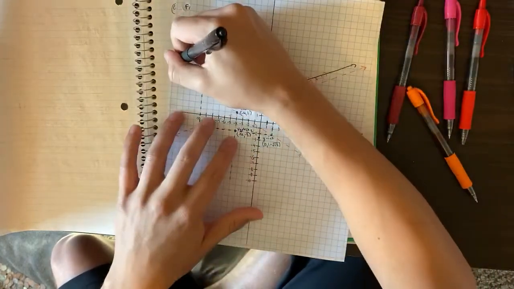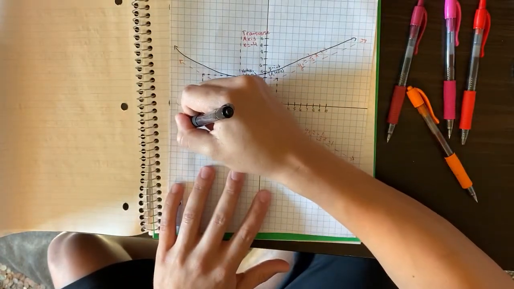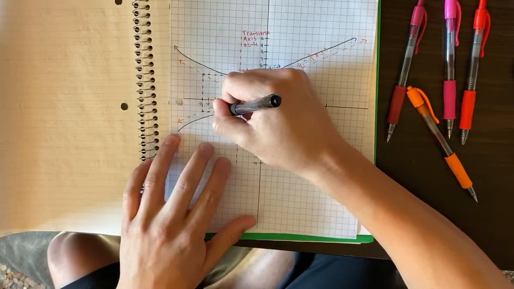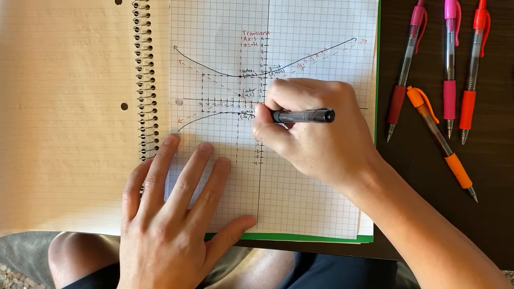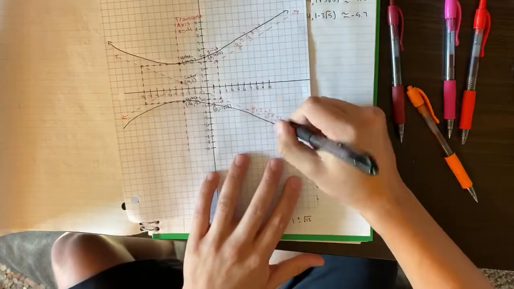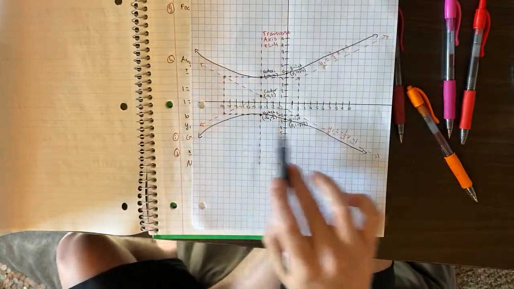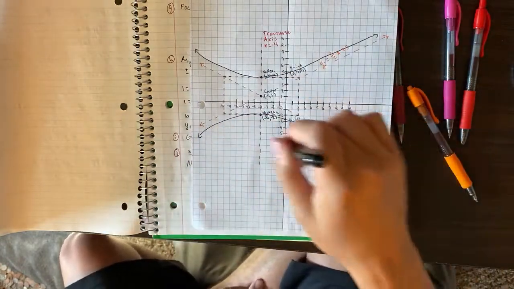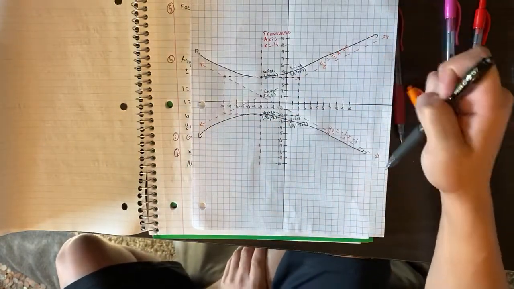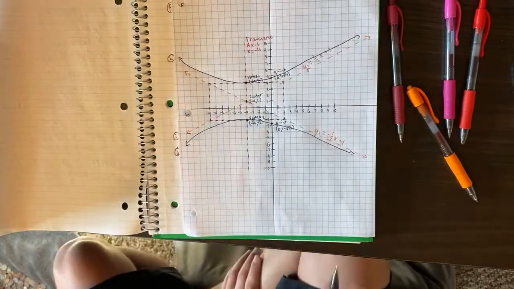It continues on forever, getting closer and closer to that asymptote. And on this side, we get the same thing. We'll see our line get closer and closer to this asymptote, but it will never fully touch it. And that's our graph for number 3.